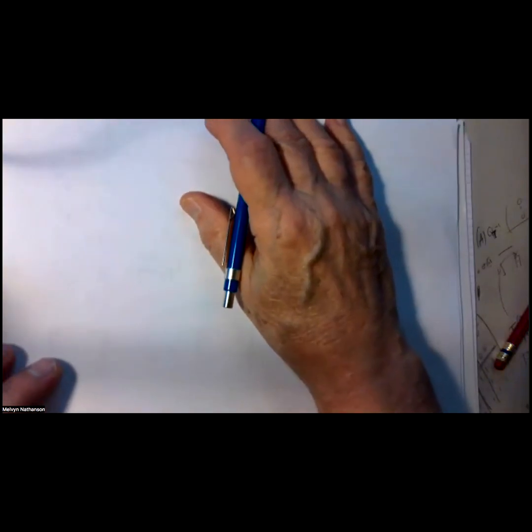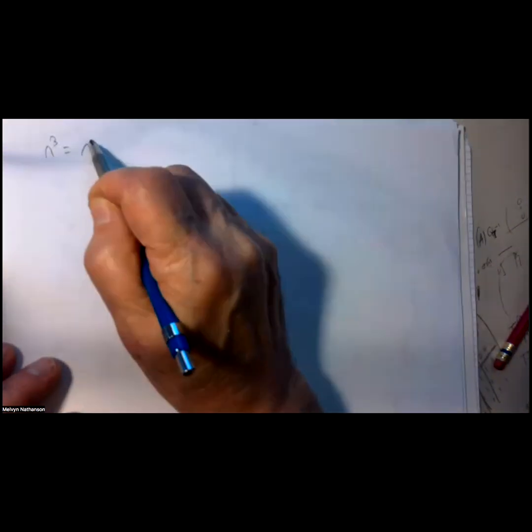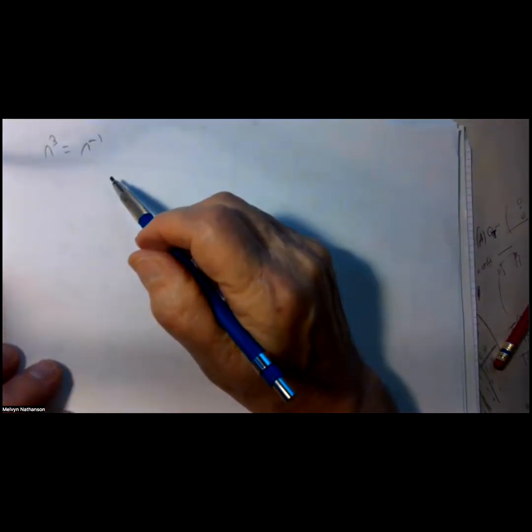And the second part of 1.32b is we saw that r cubed is the same as r inverse.